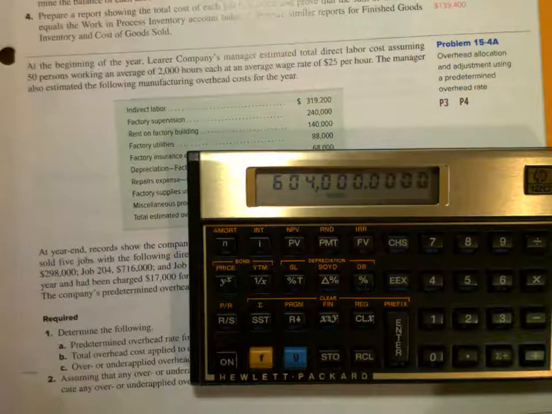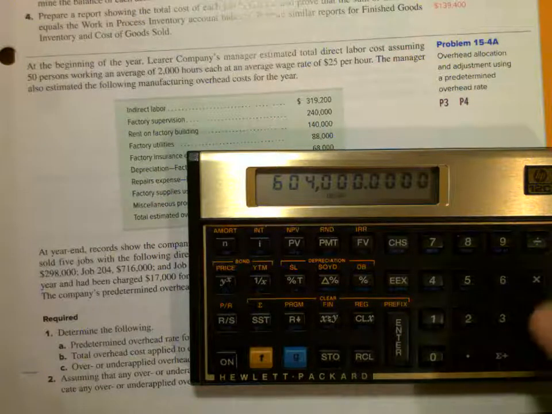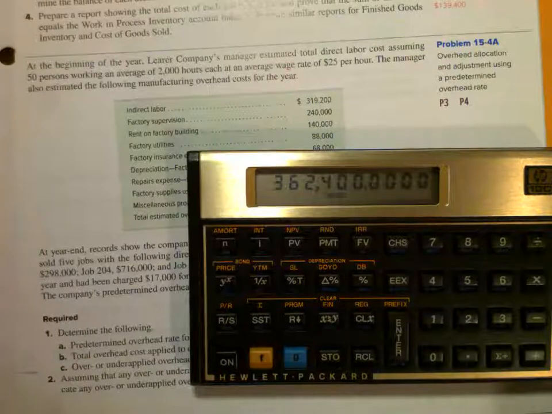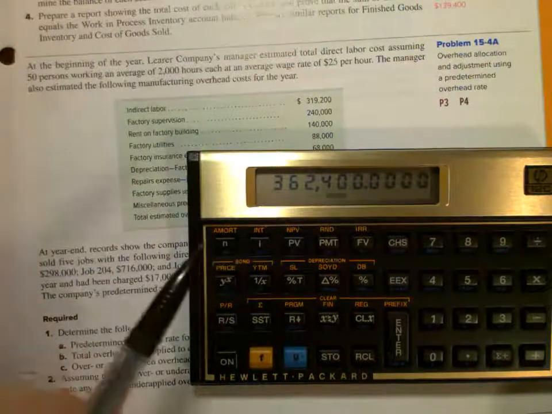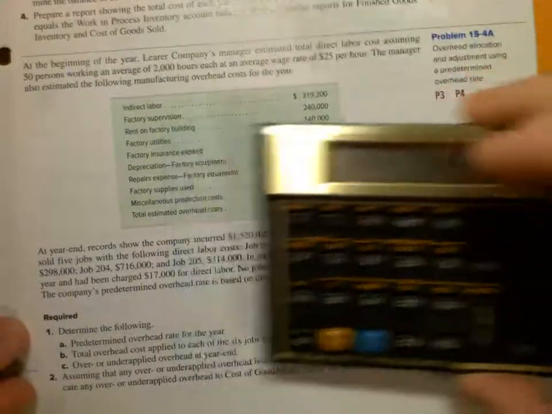But anyway, we calculated that the overhead rate was 0.60. So we've hit enter, and then we have 0.60 times. And so that would mean that the overhead being applied to this particular job would be $362,400.